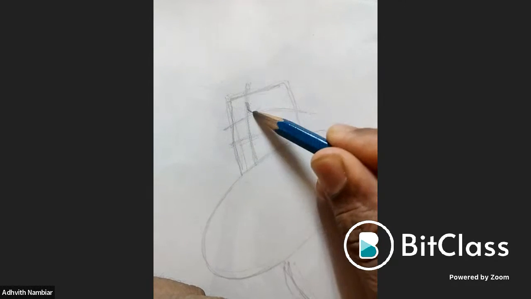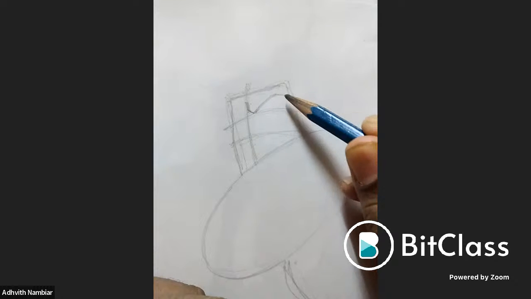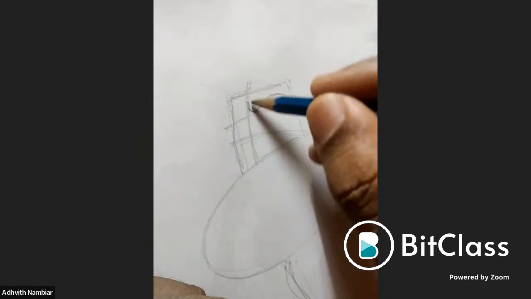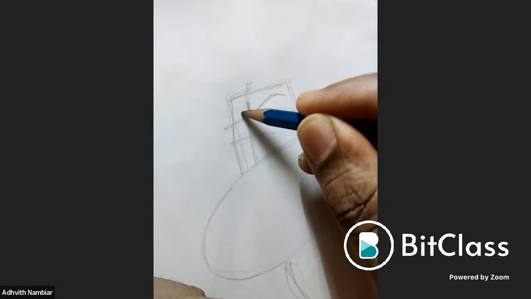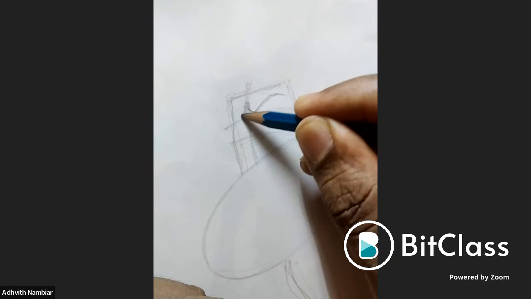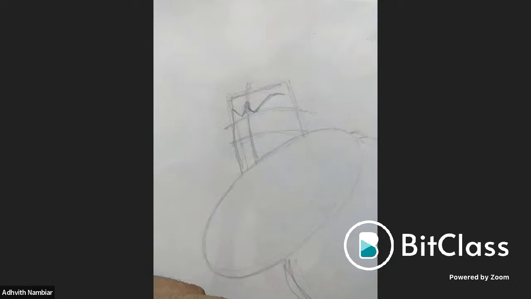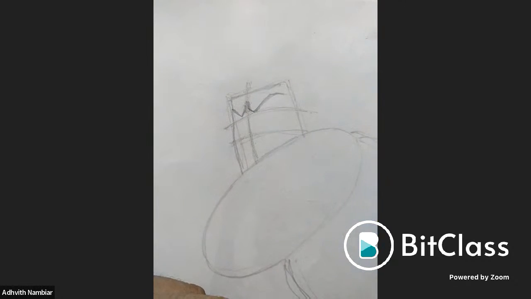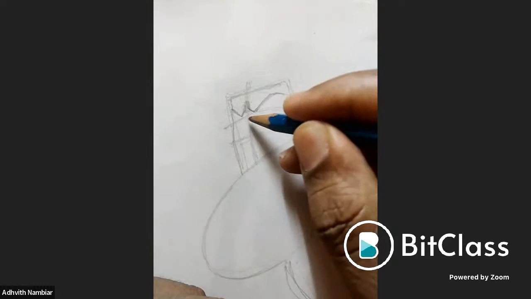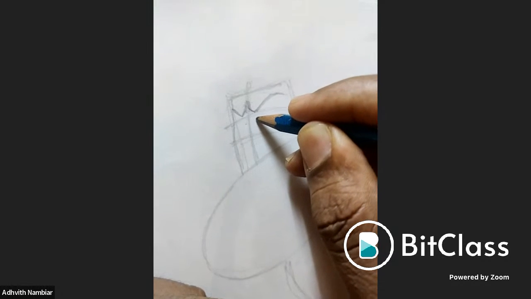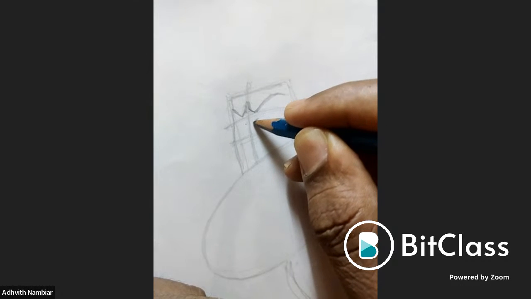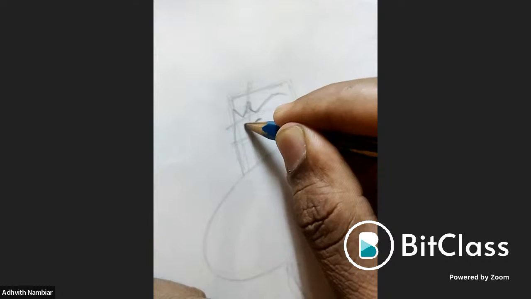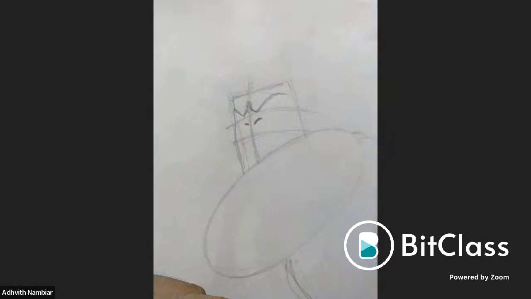So I'll just make a very angry kind of forehead like this. One here and one just till about there. Okay, don't go more than that. Now the nose I'll keep really short. So I'll do one nostril here and one nostril there.